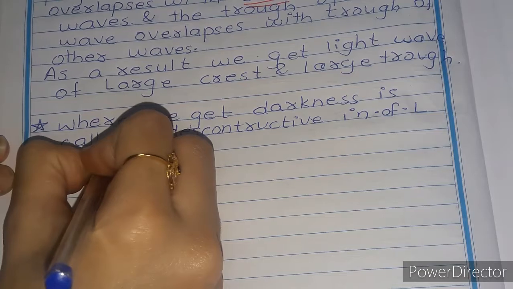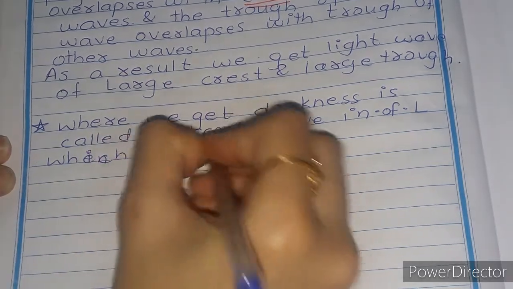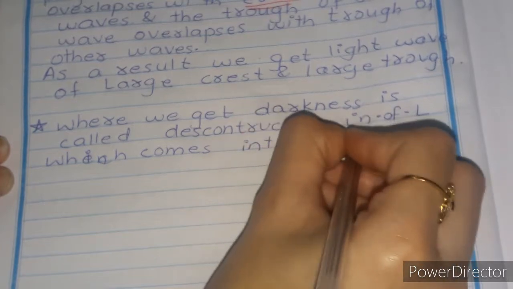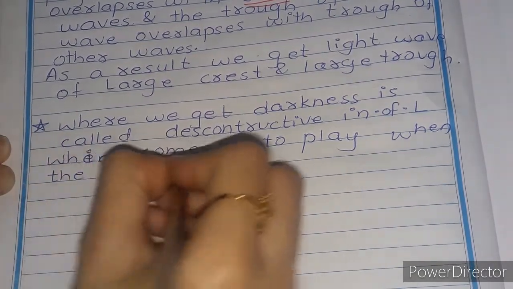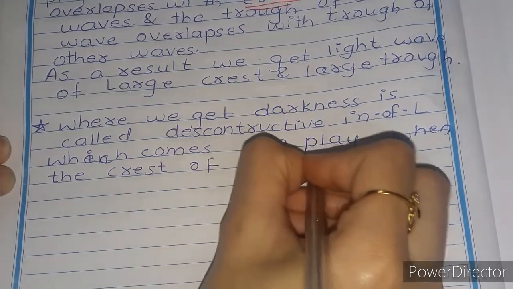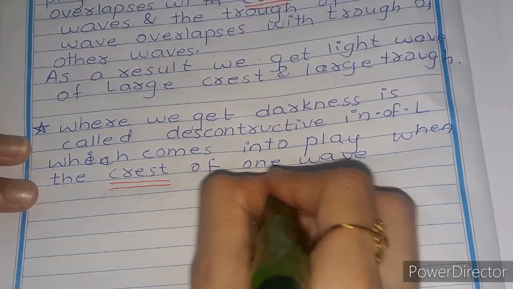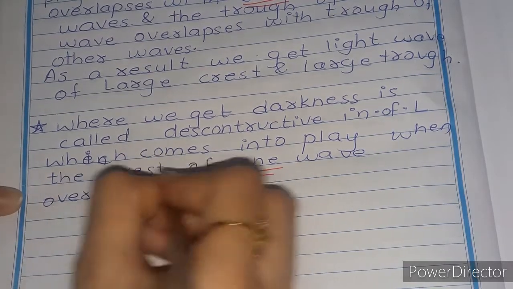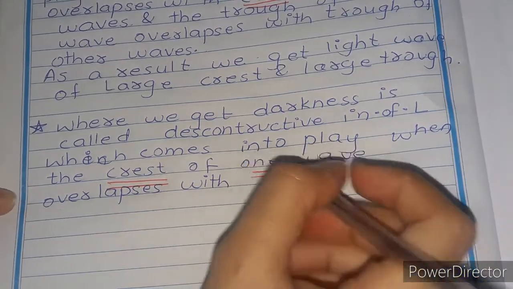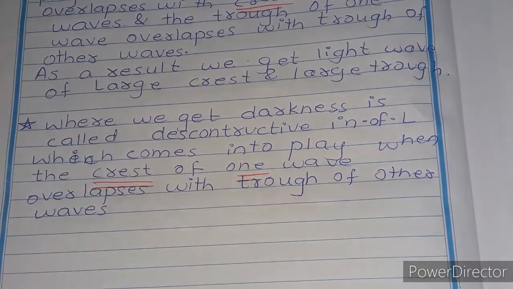It comes into play when the crest of one wave overlaps with the trough of the other wave, like this.